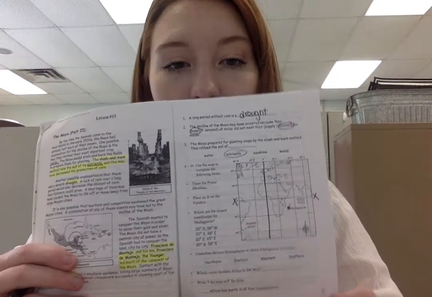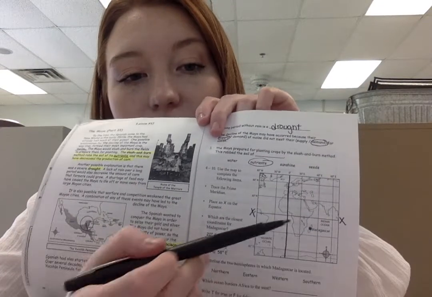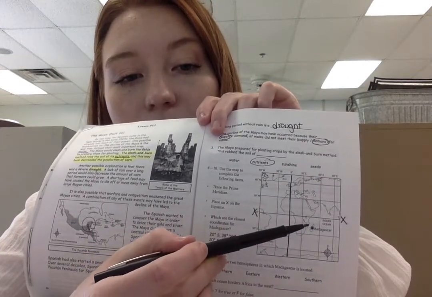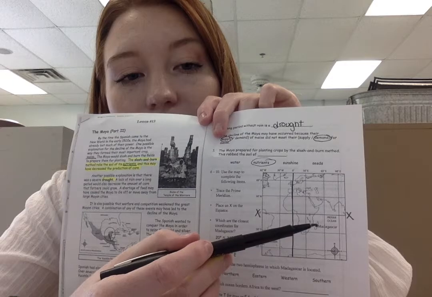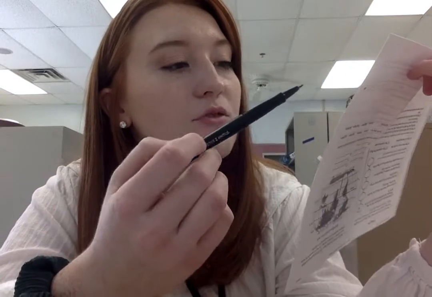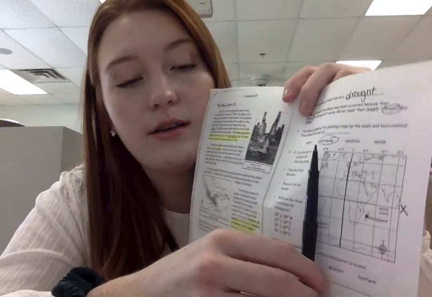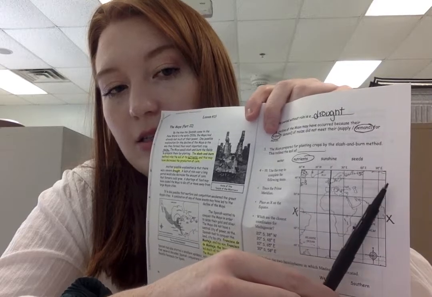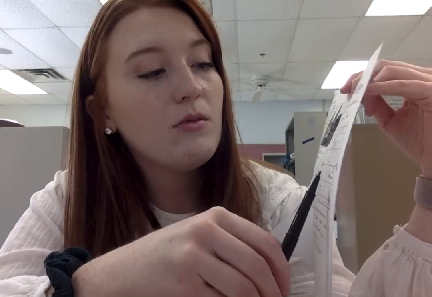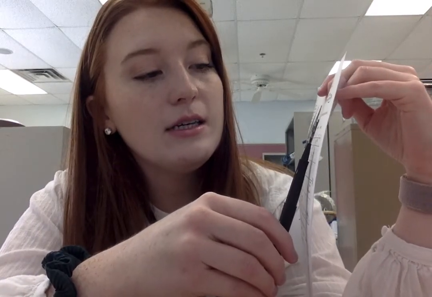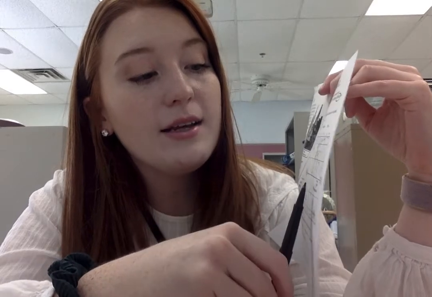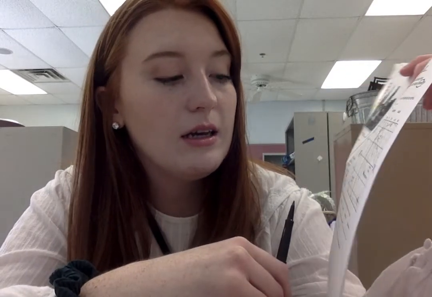So I've already put X on both sides for you guys. Next, which are the closest coordinates for Madagascar? So we see Madagascar is already bulleted there for us. So let's find our longitude lines for Madagascar. And remember, our longitude lines are marked with west and east, and they're at the top here. So Madagascar runs in between 30 degrees east and 60 degrees east, but it is closer to 60 degrees east.